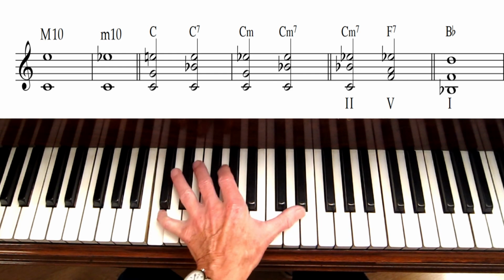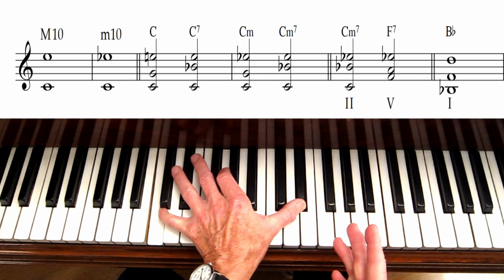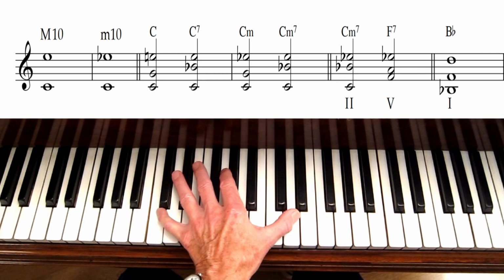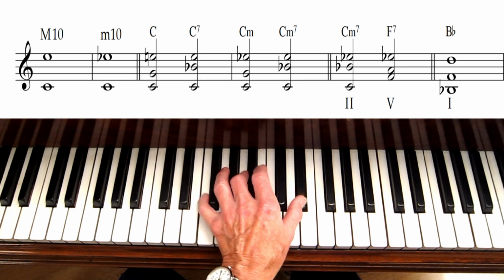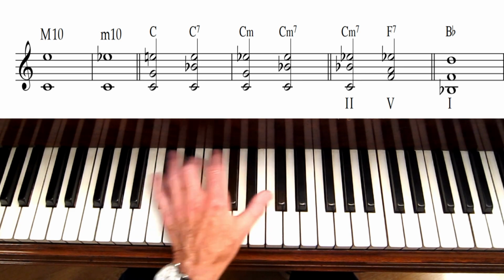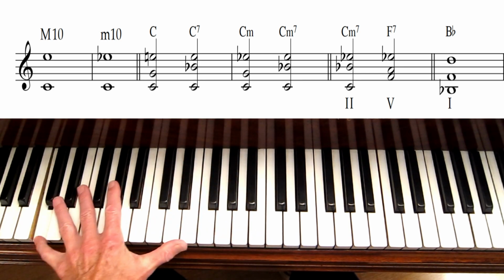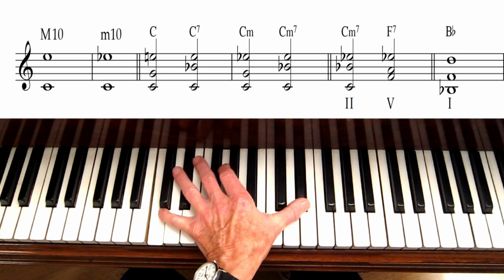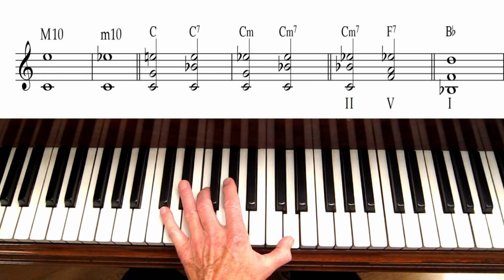Major 10th, minor 10th. So that's really like a minor triad, but the third is up an octave. And it's used a lot in ragtime, this type of motion, or this walking tenth. Like that.